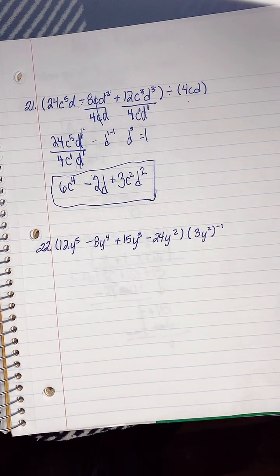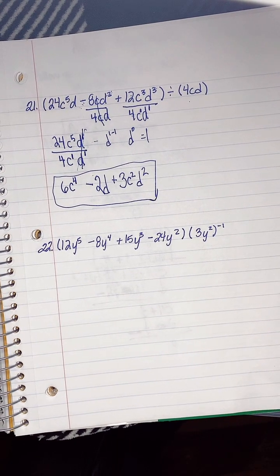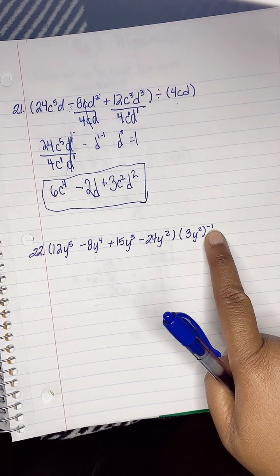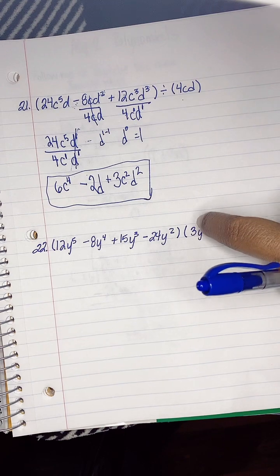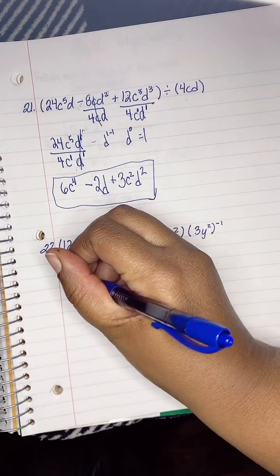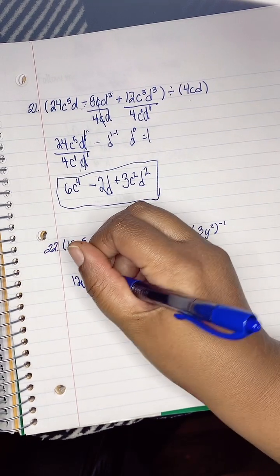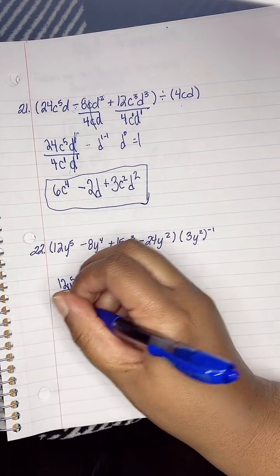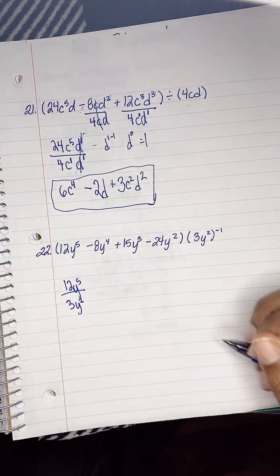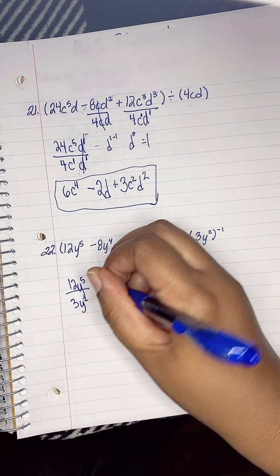All right, let's finish out with this one, you guys. So remember this -1? If we want to get rid of this -1, this has to go in the denominator. So we're doing 12y to the 5th divided by 3y to the 2nd. Okay, I'm going to write them all out.